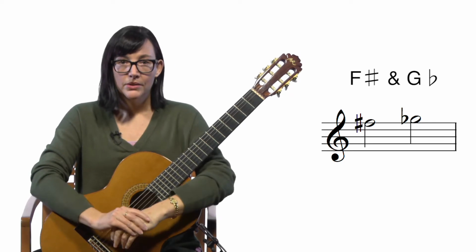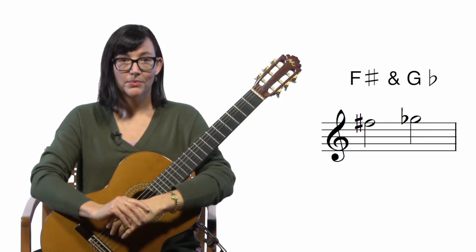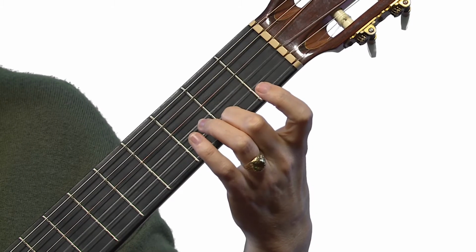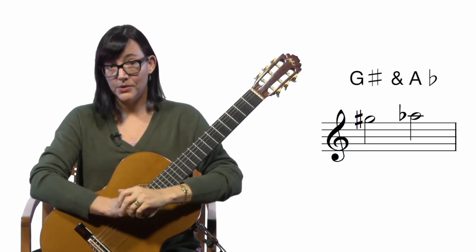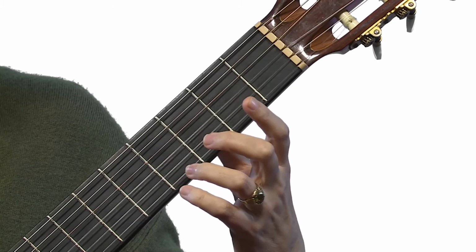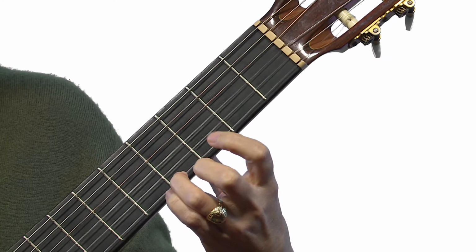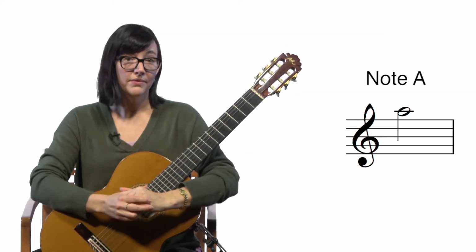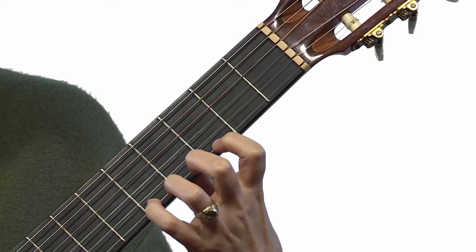Now you're ready to learn more notes on the first string. So let's start with F sharp and G flat. As you know, they're enharmonics and they're both played at the second fret on the first string. G sharp and A flat are also enharmonics, and to play them, fret the fourth fret on the first string, like this. A is on the first ledger line above the staff, and to play A, fret the fifth fret of the first string, like this.